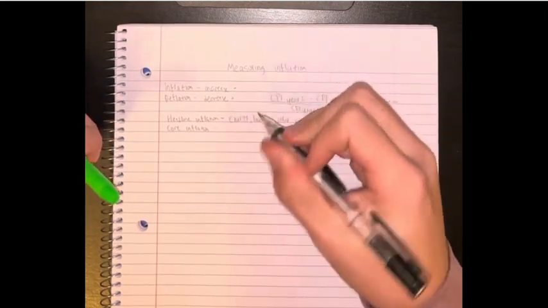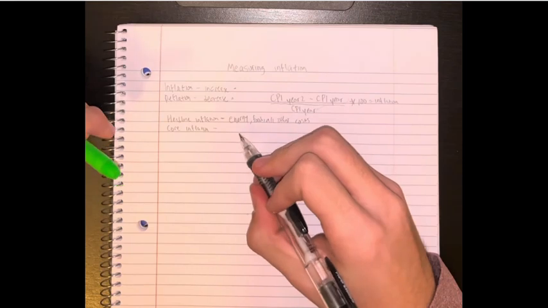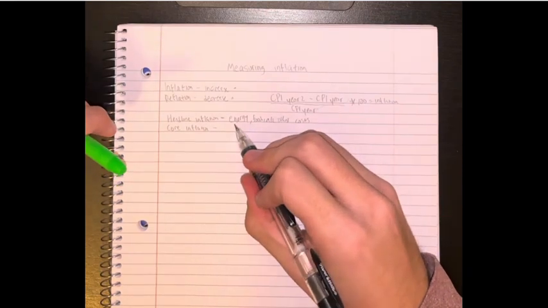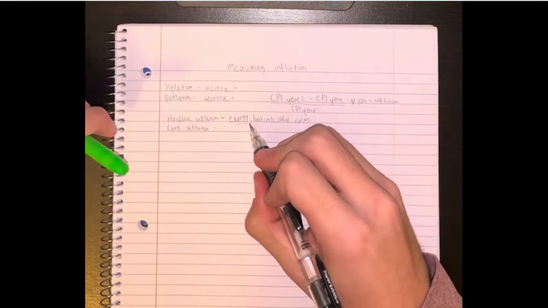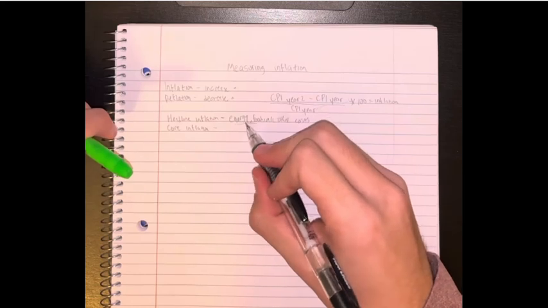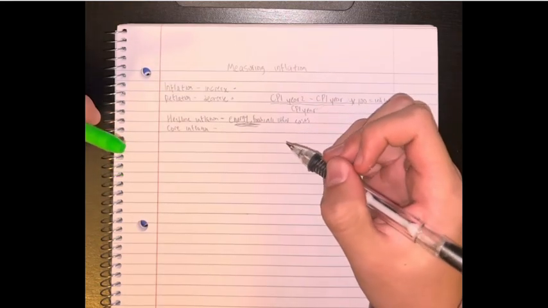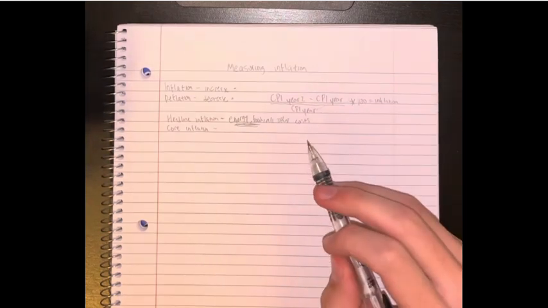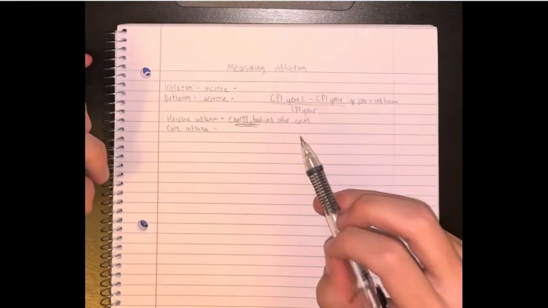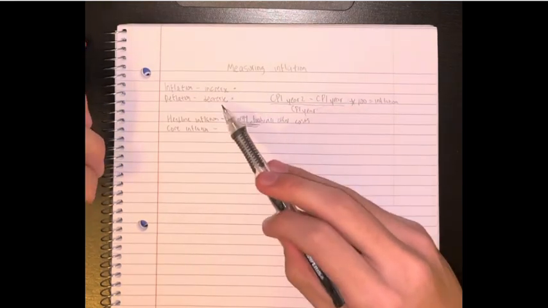Where core inflation is the same thing as headline, just without the energy and food, because these can be very volatile and change prices at a rate that isn't indicative of what the economy is doing. So overall, this is a basic introduction of how to measure inflation and whether to know prices are increasing or decreasing.